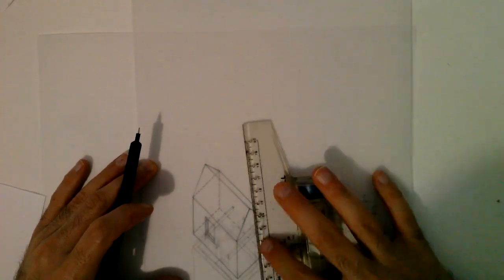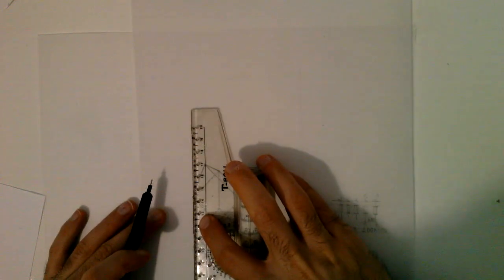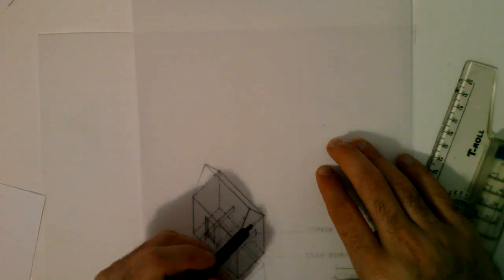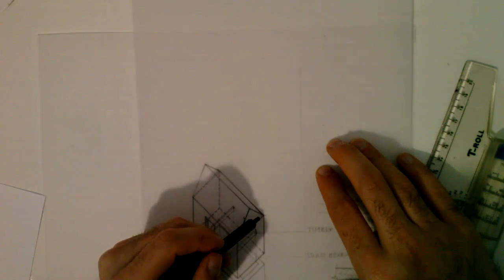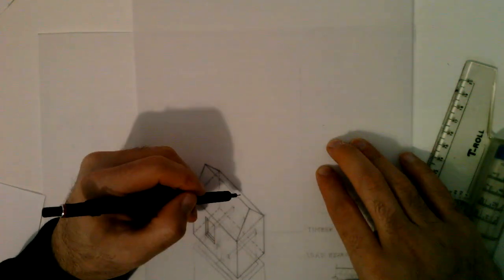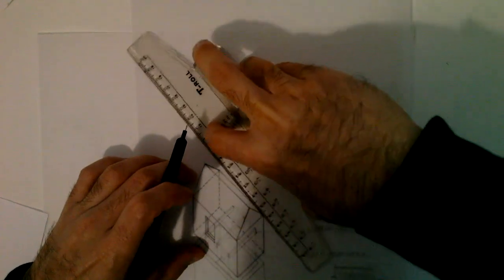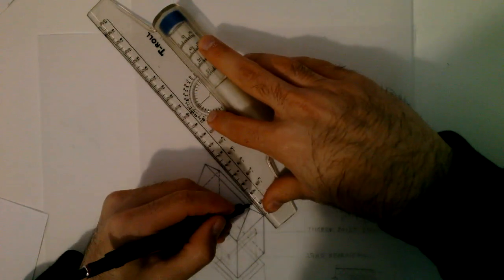Make sure this is aligned with that line and this is aligned with that line here. And then we are going to again trace over that the floorboards, and the floorboards are normally 1200 millimeters this way, that bit.